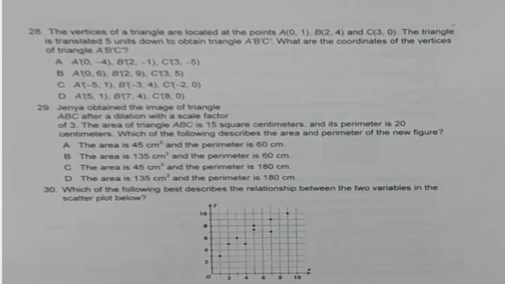Number 28. The vertices of a triangle are located at the points A (0, 1), B (2, 4), and C (3, 0). The triangle is translated 5 units down to obtain triangle A', B', and C'. What are the coordinates of the vertices of triangle A', B', and C'? A. A' (0, -4), B' (2, -1), C' (3, -5).